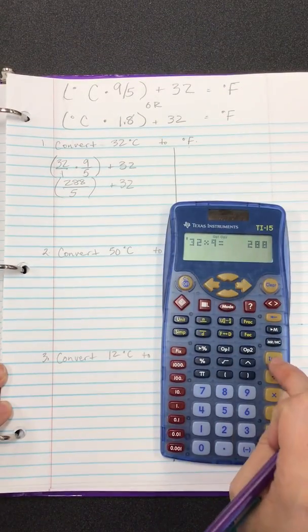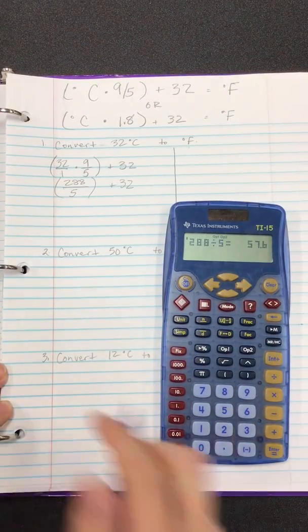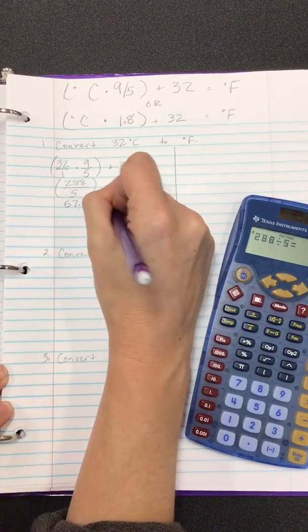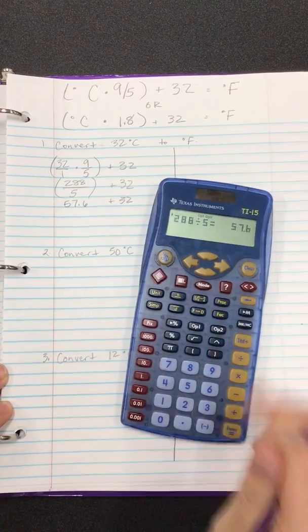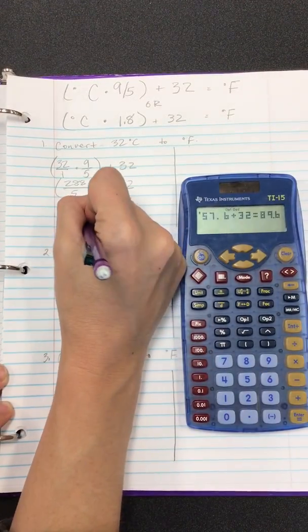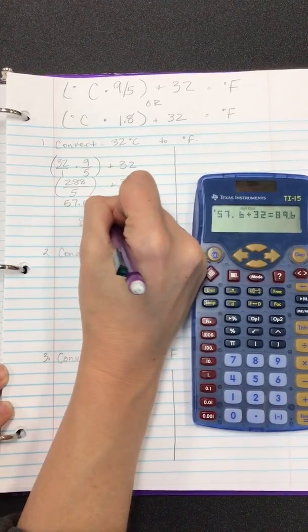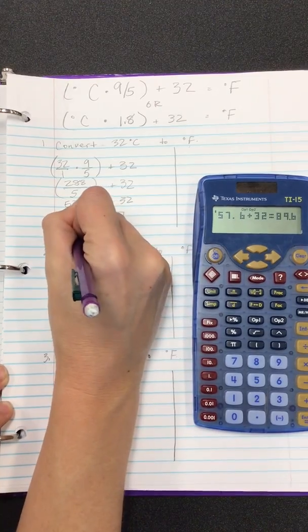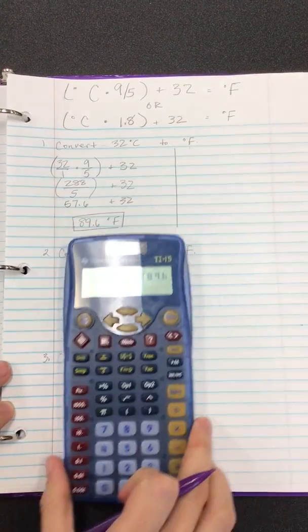So 288 divided by 5 equals 57.6 plus 32. 57.6 plus 32 equals 89.6. 89.6 degrees Fahrenheit is what 32 degrees is.